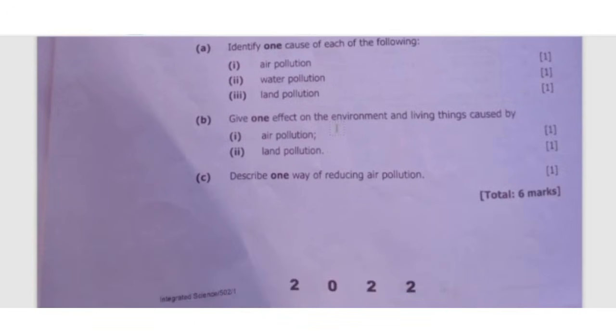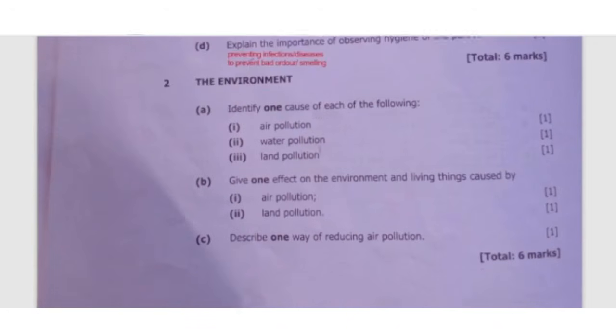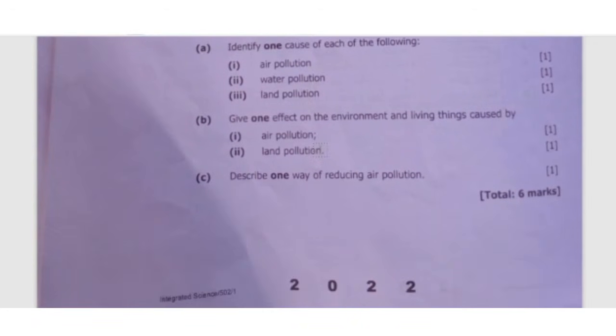Question number 2 was coming from the topic of environment. So the first question is to identify causes of each of the following. This is question 2A. The first one is air pollution. What causes air pollution? The first one is smoke.